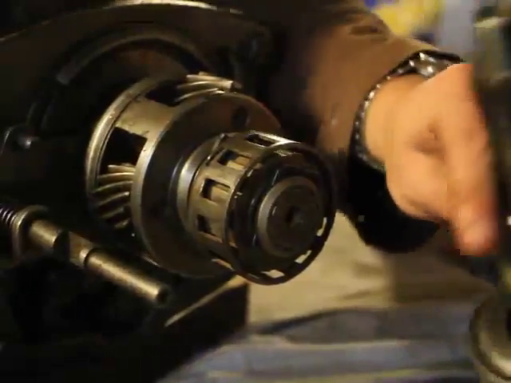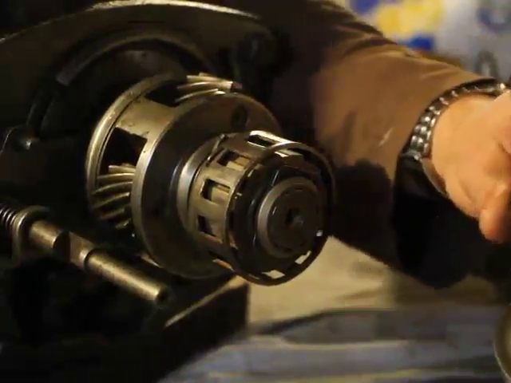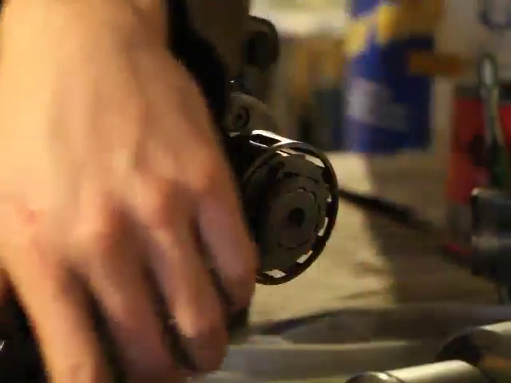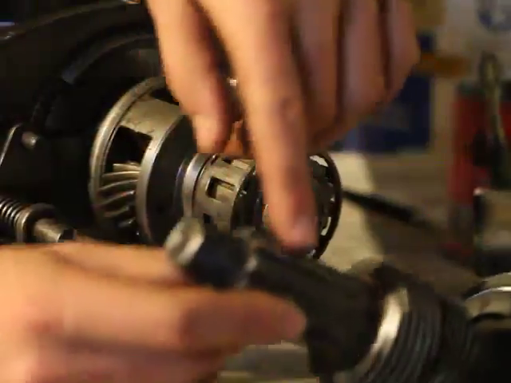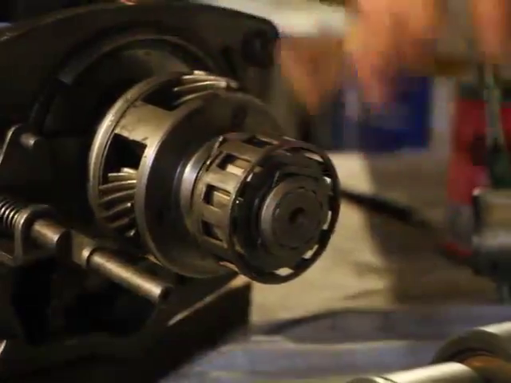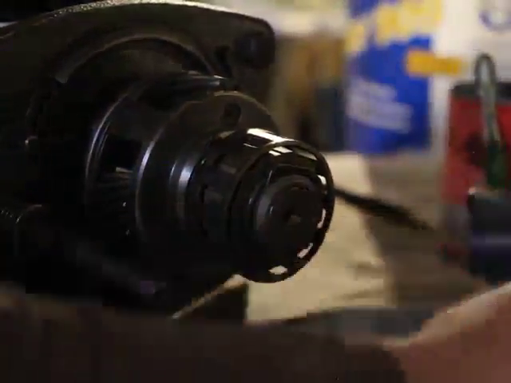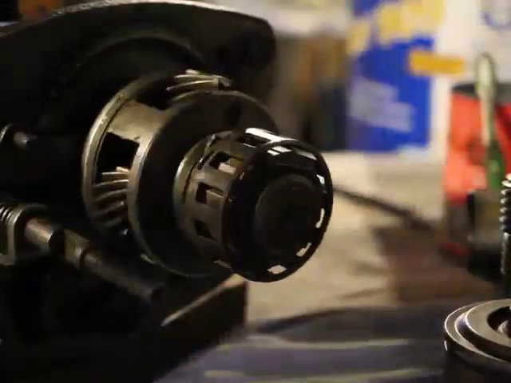I'm thinking that the difference in speed is just due to the difference in size of the input shaft, of the output shaft, and this shaft. The output shaft of the overdrive, if you will. So basically right now we have 3 shafts.